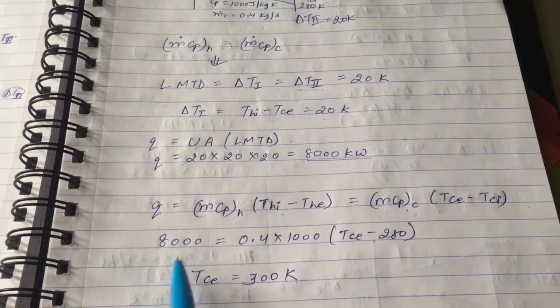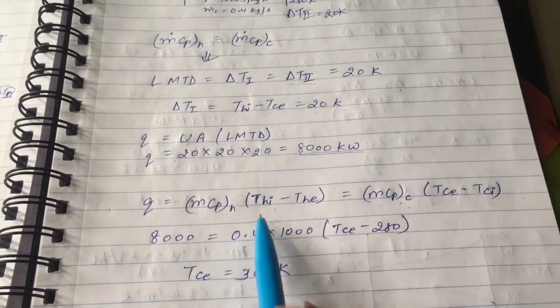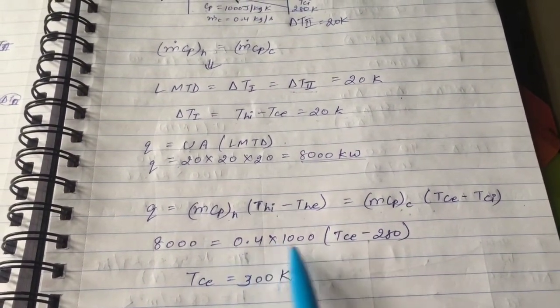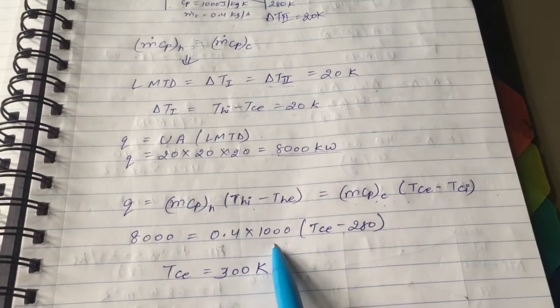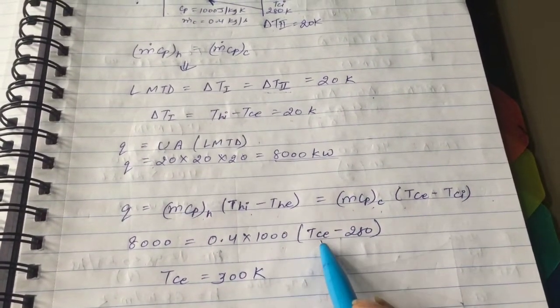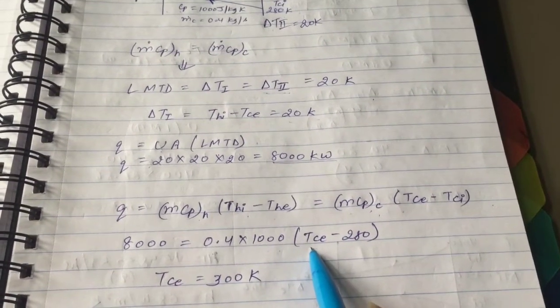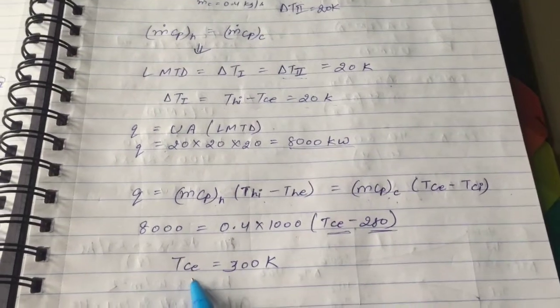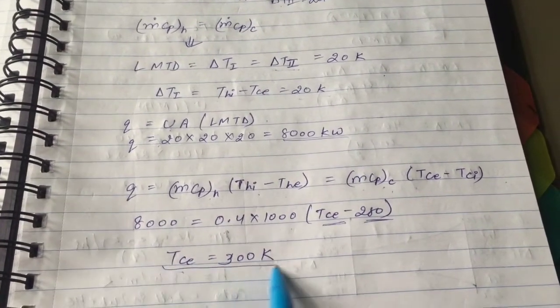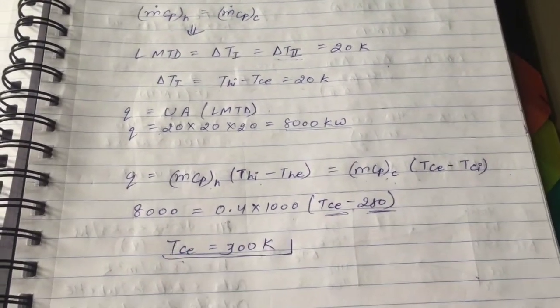Putting in the values of Q and m dot, mass flow rate into specific heat, into the temperature of cold fluid exit, which we have to find, and cold fluid inlet we know. From here our temperature of cold fluid exit comes out to be 300 Kelvin.